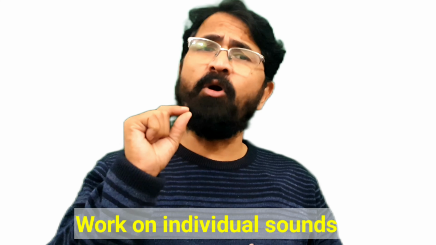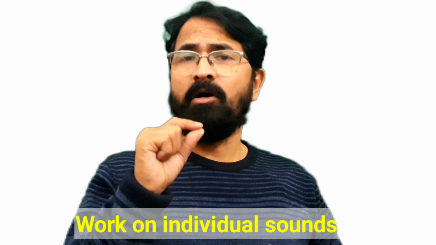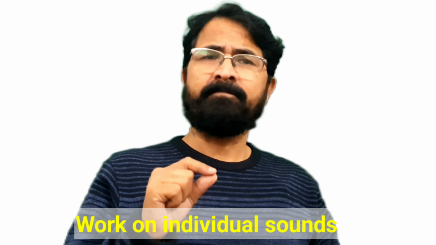And thus, the seventh point is work on individual sounds. Work on your sounds. Identify specific sounds in English that you find challenging and practice them individually. Focus on sounds that are not present in your native language. Practice tongue twisters, minimal pairs exercises, and word drills to improve your command over these sounds.